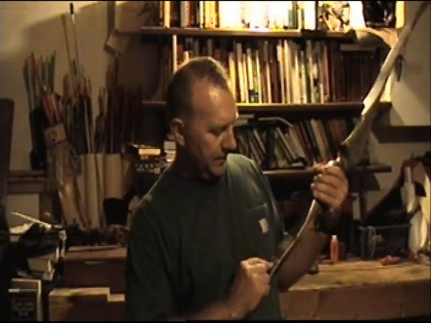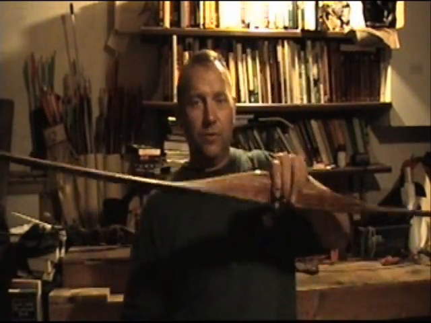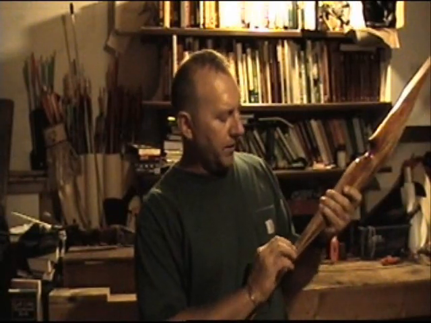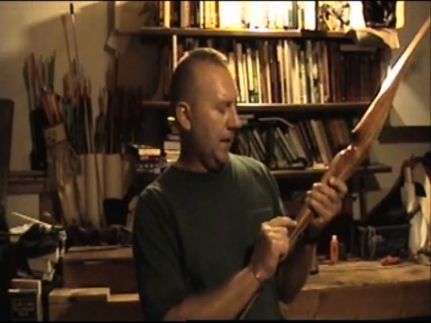This bow says it's 66 pounds at 30 inches. Now, take this longbow right here, it's a Howard Custom, and it measures 70 pounds at 28 inches. Almost every bow, unless it's special made by some bowyer, they all mark the weight at 28 inches.